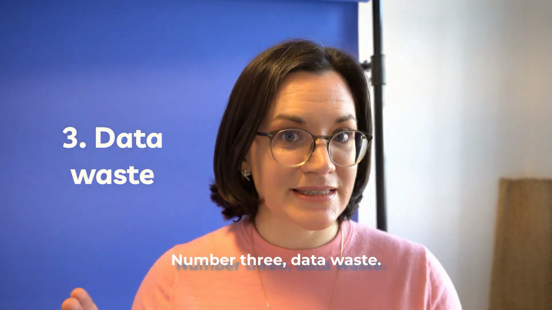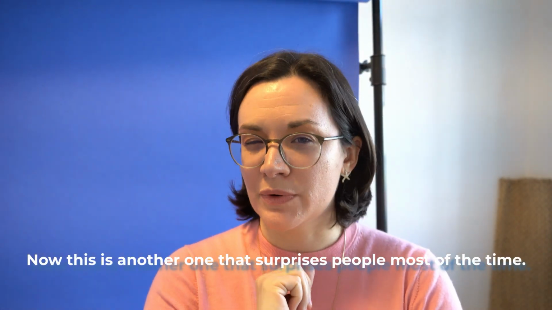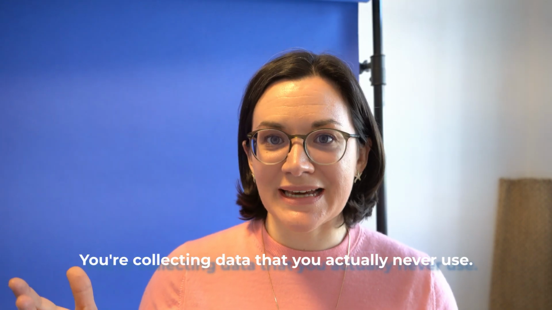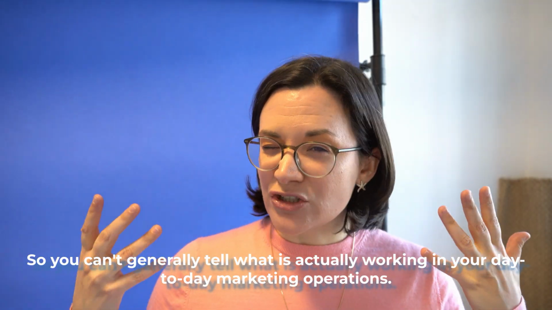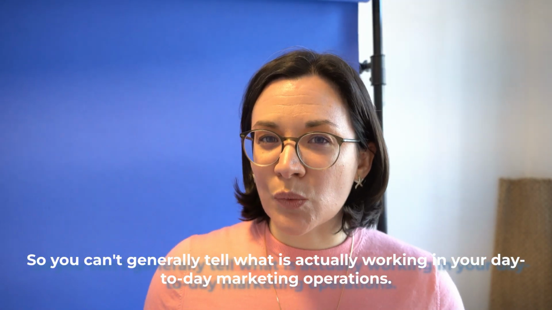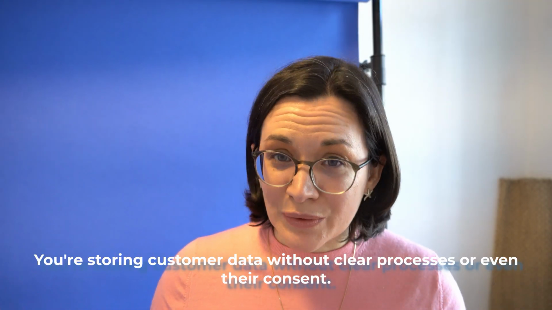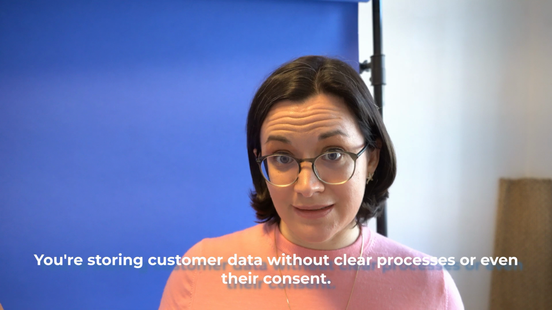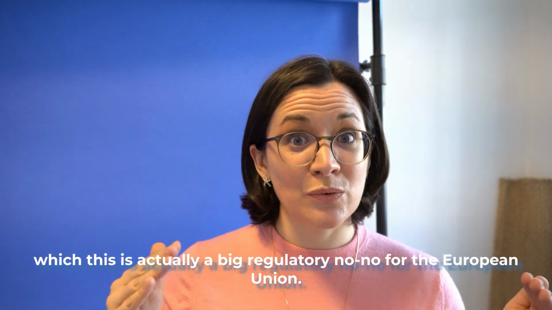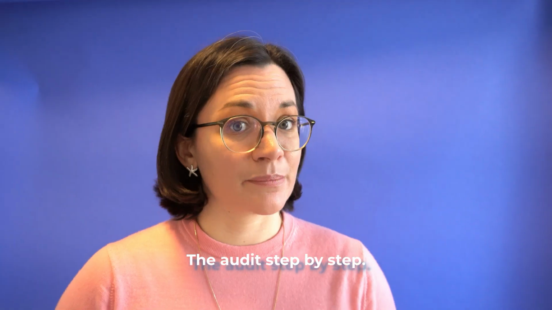Number 3, data waste. Now, this is another one that surprises people most of the time. You're collecting data that you actually never use. You're running your campaigns without clear measurement, so you can't generally tell what is actually working in your day-to-day marketing operations. You're storing customer data without clear processes or even their consent, which is actually a big regulatory no-no for the European Union.